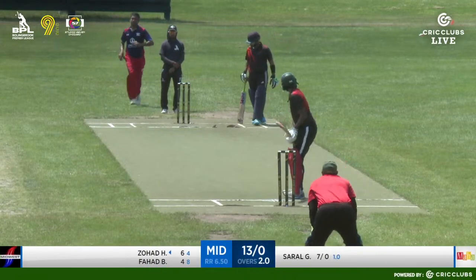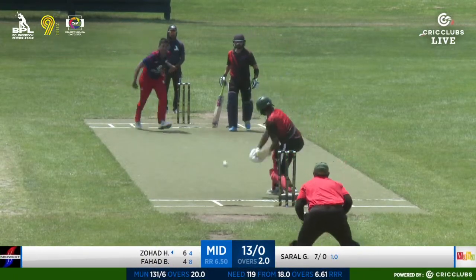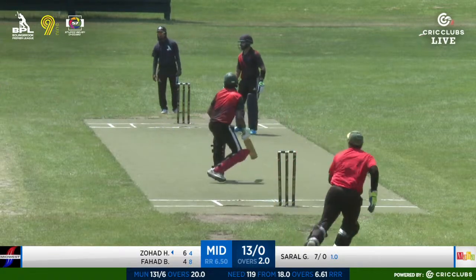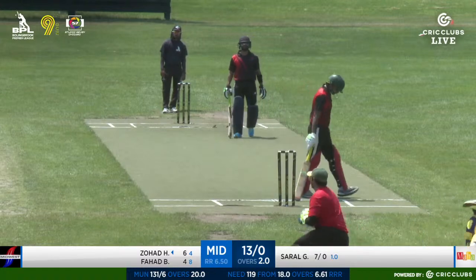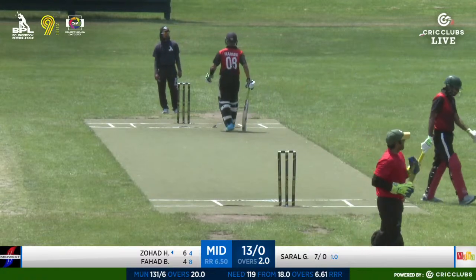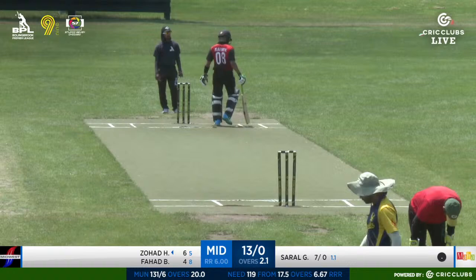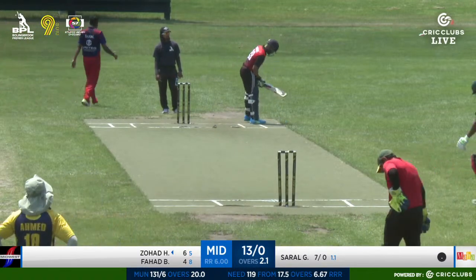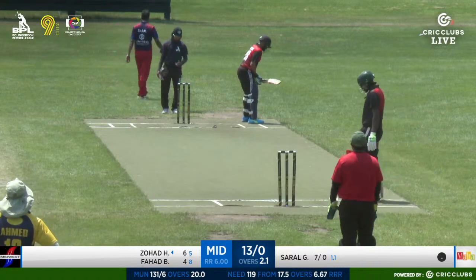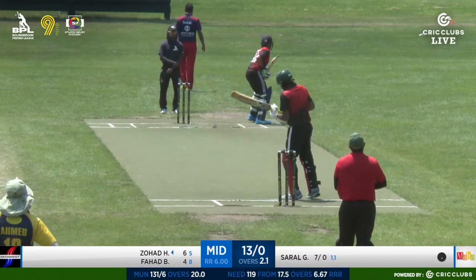Sarel to continue. Sarel just limiting the room that Zohad had on that attempt. Tried to squeeze it out towards the cover region, didn't quite time it.